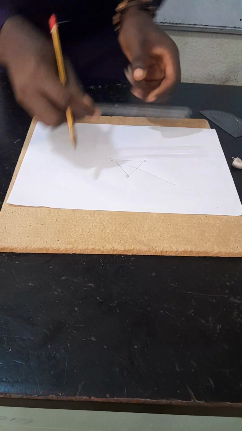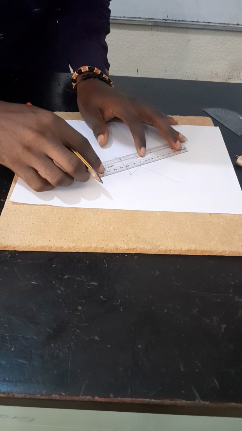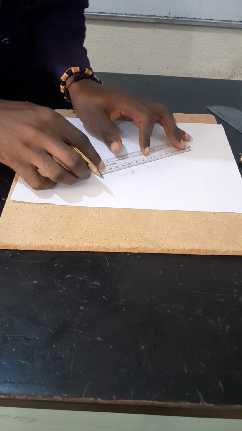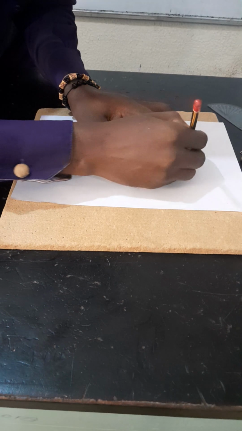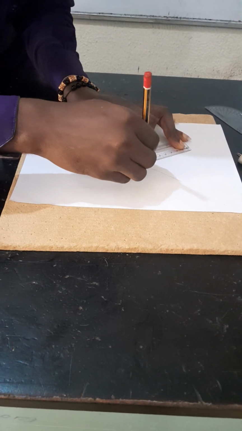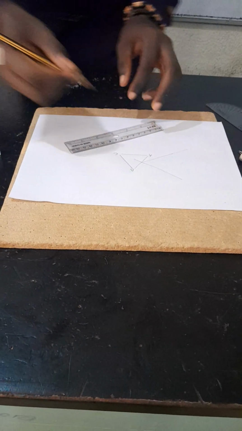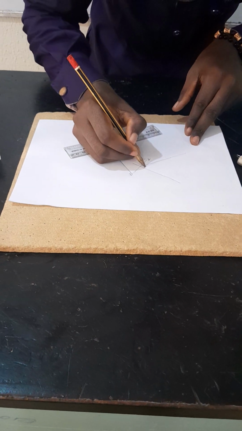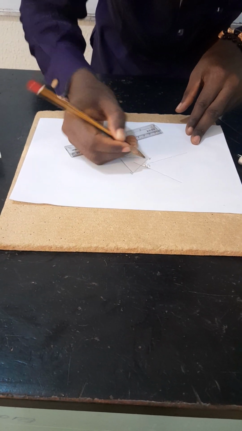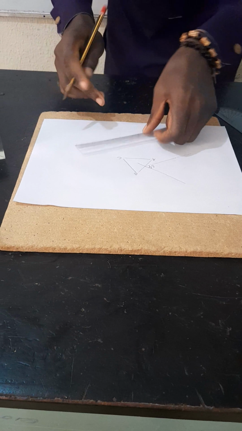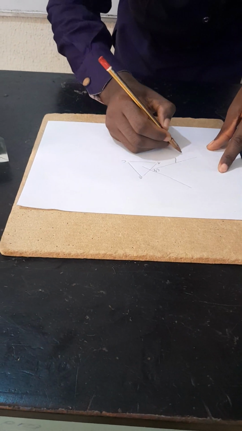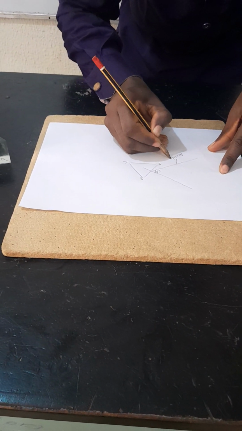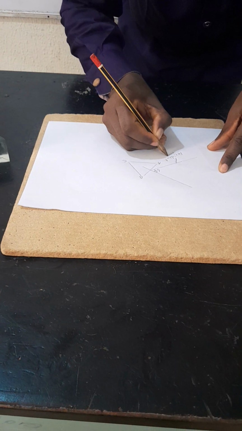I'm going to join it. As you can see, I'll join it. It must be on that dotted point. So this is what? 60 degrees, which is my what? Angle of what? Incidence. And this is my incident ray. We call it incident ray.